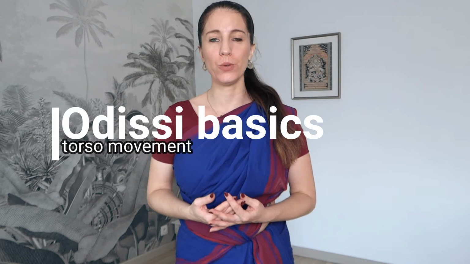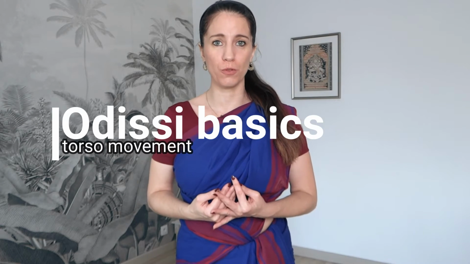In this next video, we are going to learn the torso movement, so characteristic of Odissi style. It brings to the style a lot of grace and fluidity. So in this video, as part of the Introduction to Odissi classes series, we are going to focus on the right and left movement. So the Daksha Chala on the right and Bama Chala on the left.